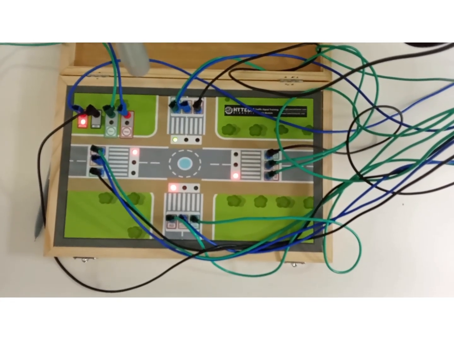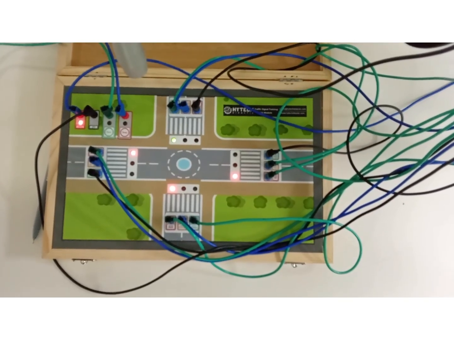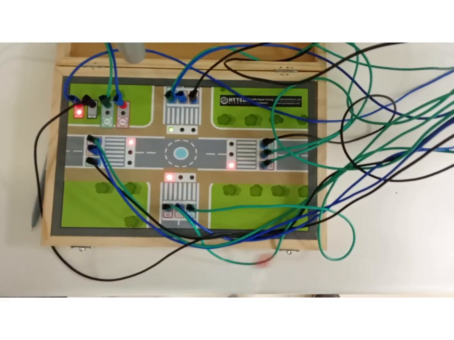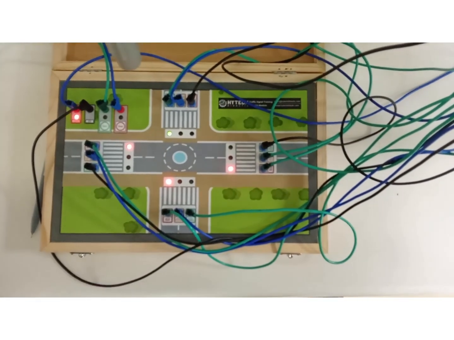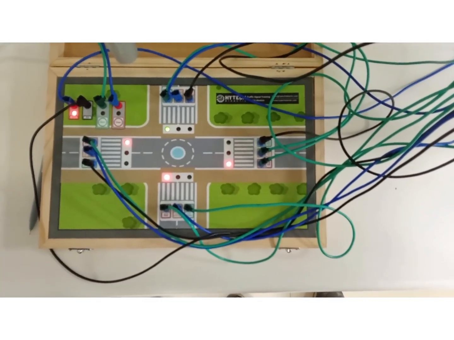So likewise we can execute our PLC program on the trainer kit, and control the 4-route traffic signal. Thank you.